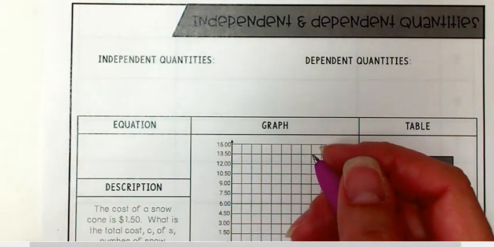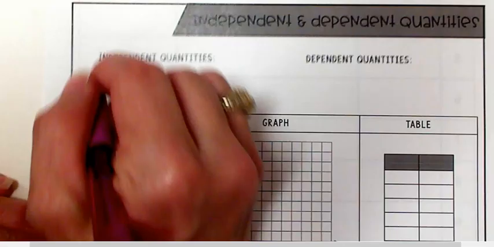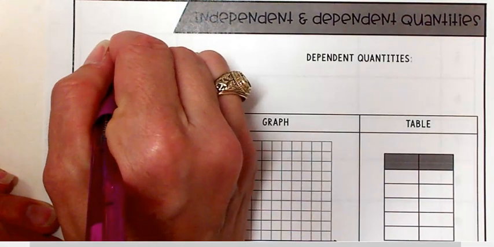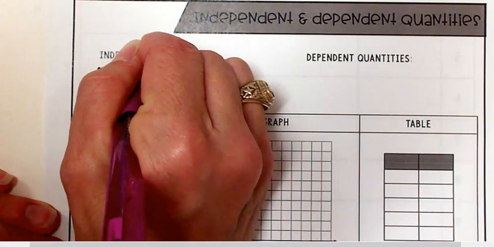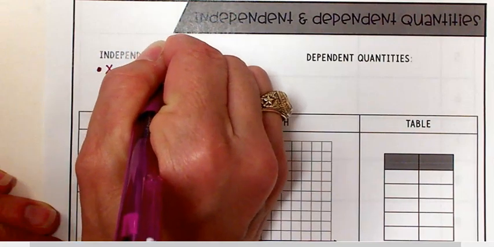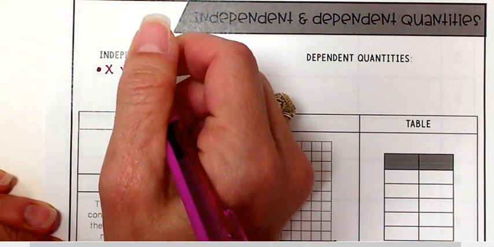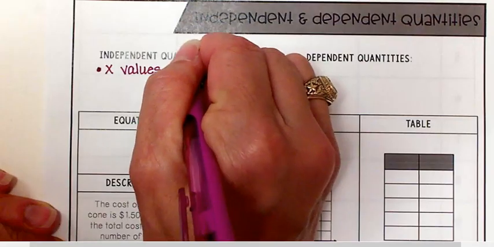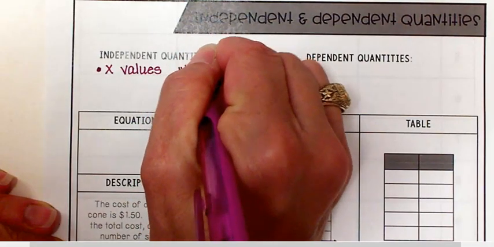All right, so this section is independent and dependent quantities. Independent quantities, first of all, those are your x values, or input values.